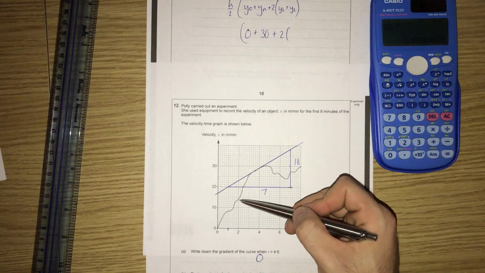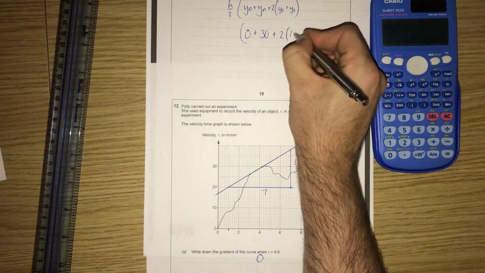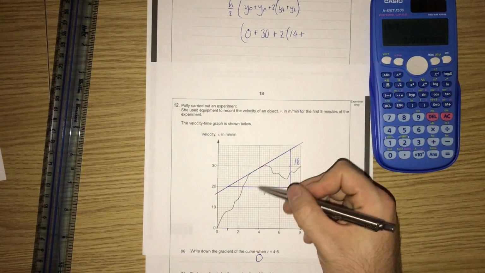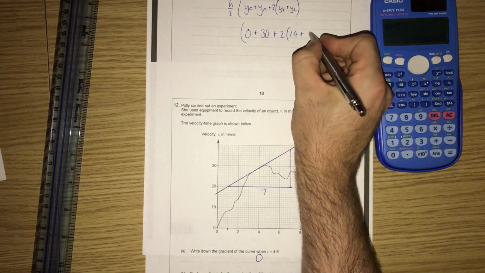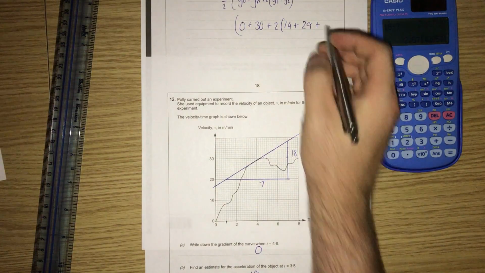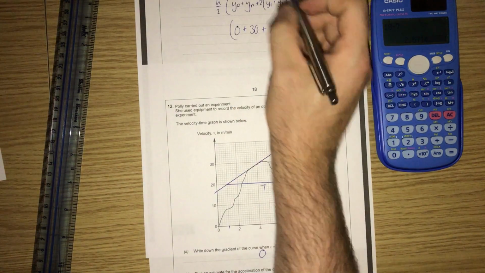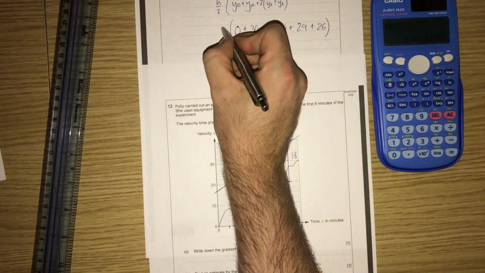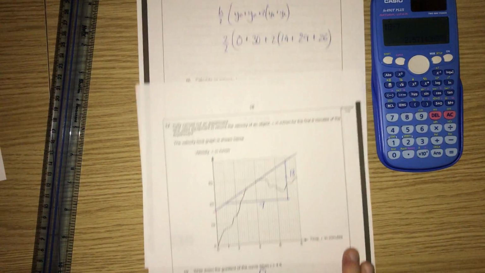So at 2 it is at 14, at 4 it is at 29, and at 6 it is at 26. And then remember, h represents what these are going up in, so this is 2 divided by 2, so that will be 1 in the end.